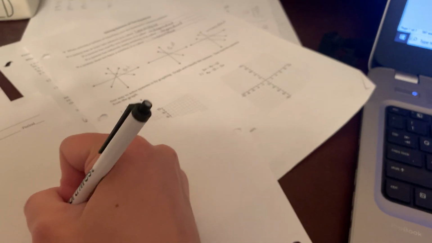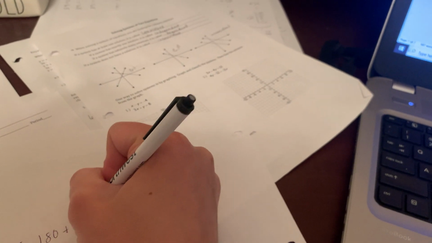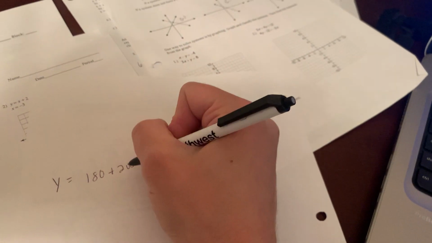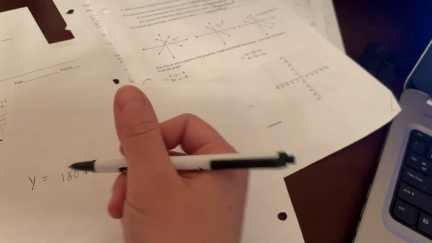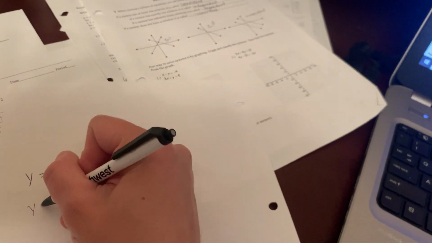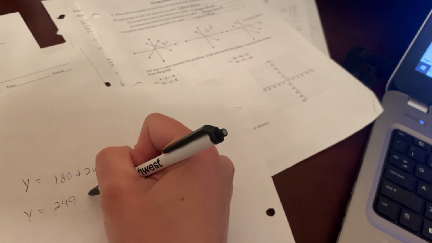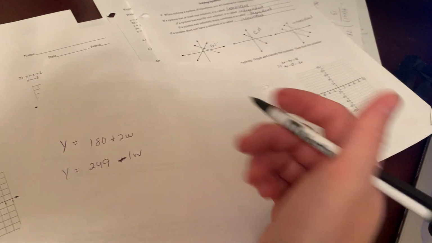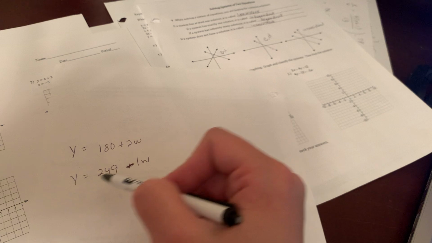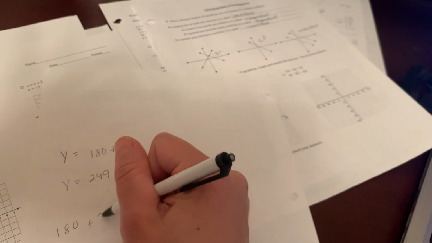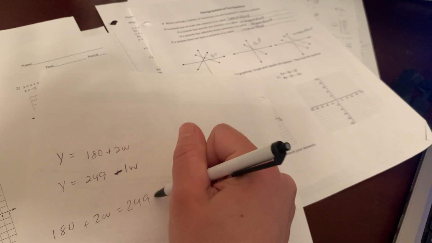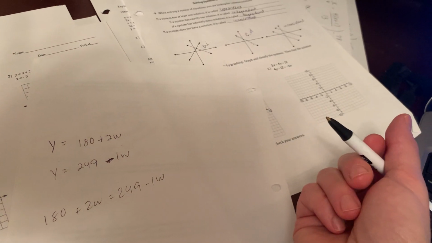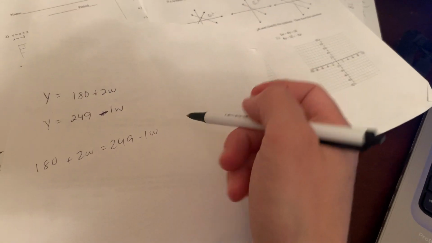So if we have an equation, Jose weighed 180 and he gained 2 pounds per week. Okay. It says Marty weighs 249 and loses 1 pound per week. When will they be the same? Well, if y equals this and y equals this, I want to know when this will equal this. That's a system. We just normally didn't call it that when we were doing things like that with linear equations.